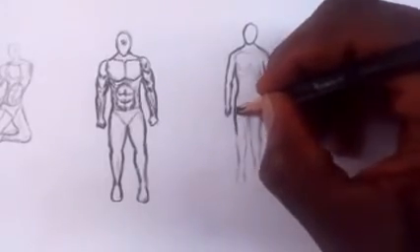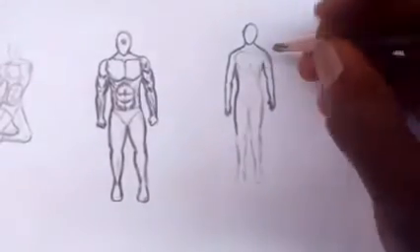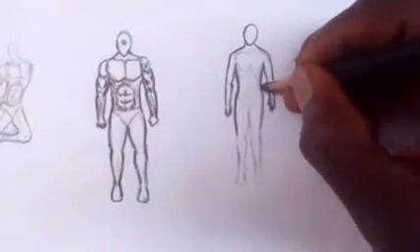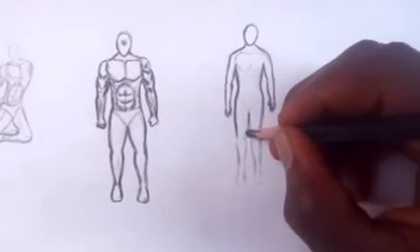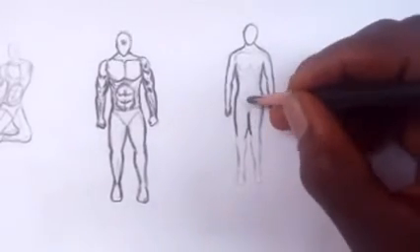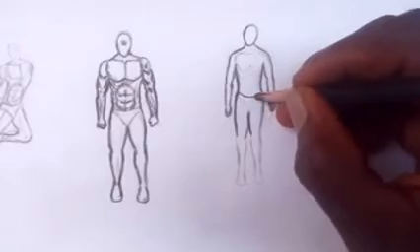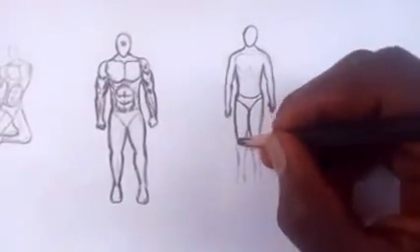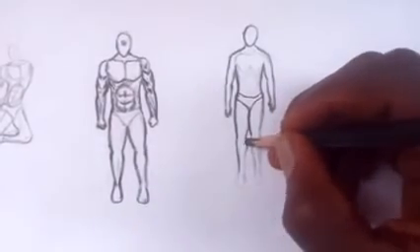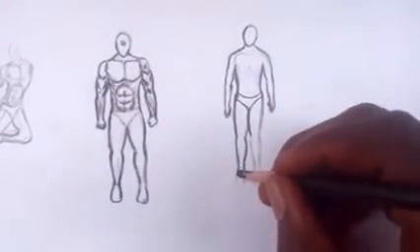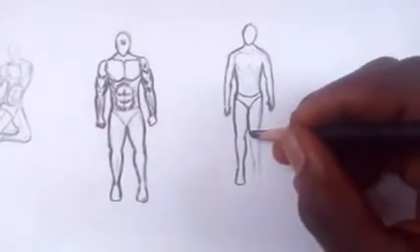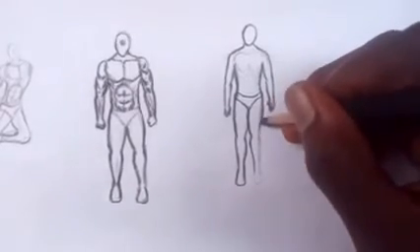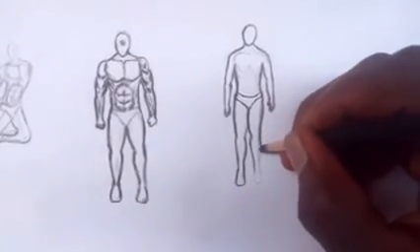Don't forget to give her that shape. Yeah, that's actually what we see a lot in the female body. I'm trying to make the legs close together. Sometimes the female legs are separated, but most of the times it's close together. That's their nature. You can see how good our character is looking.